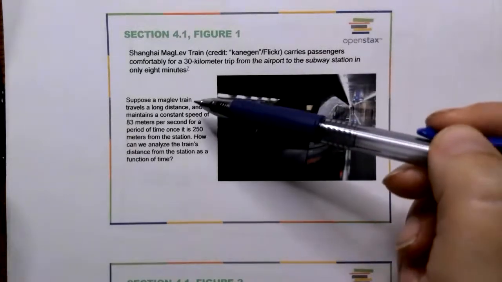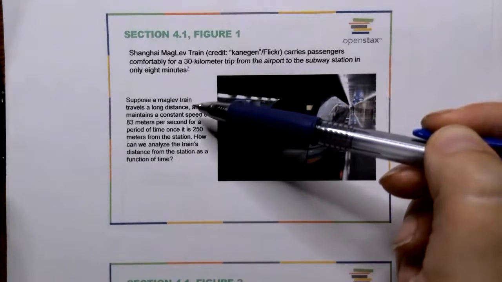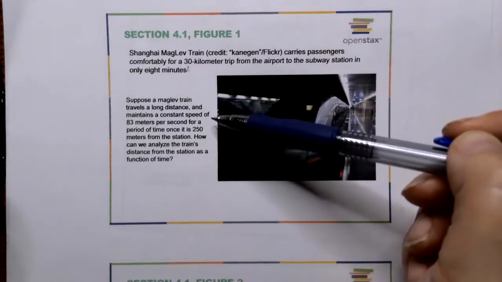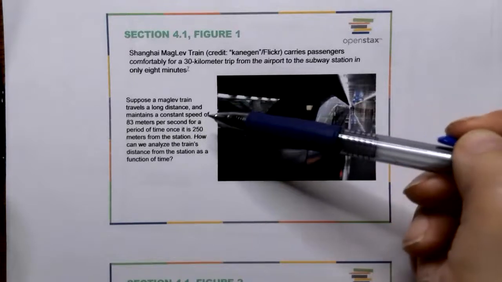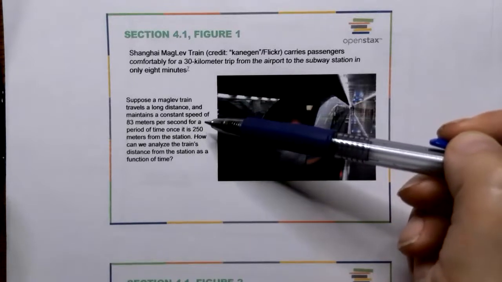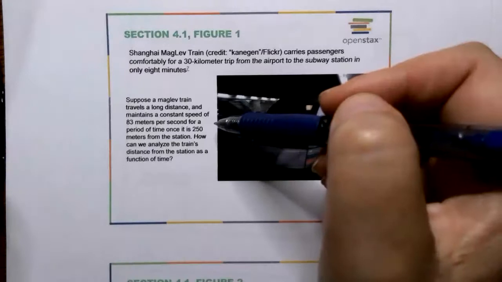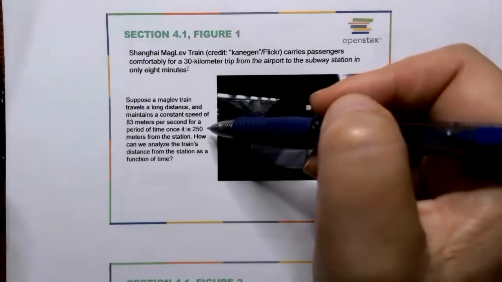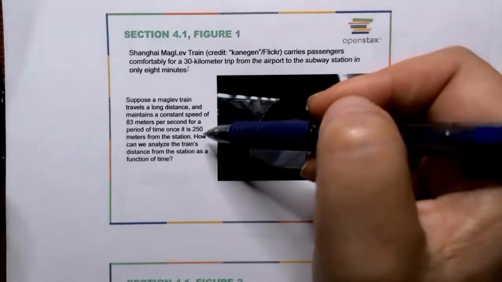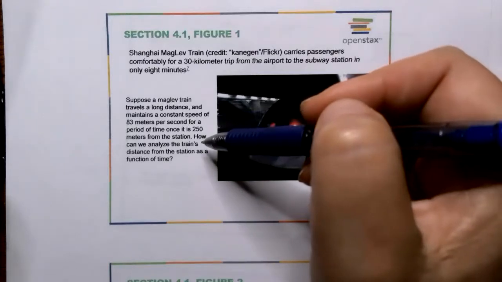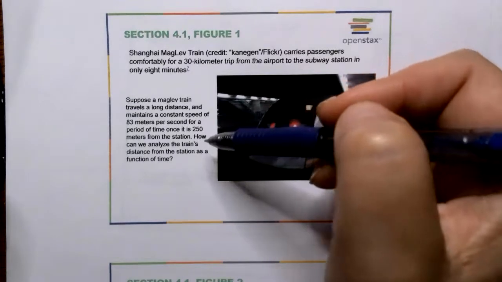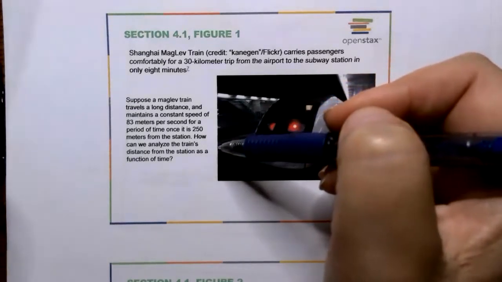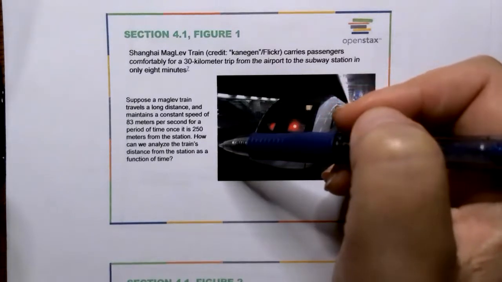Okay, suppose a maglev train travels a long distance and maintains a constant speed of 83 meters per second for a period of time. Once it is 250 meters from the station, how can we analyze the train's distance from the station as a function of time, starting after it has already sped up?